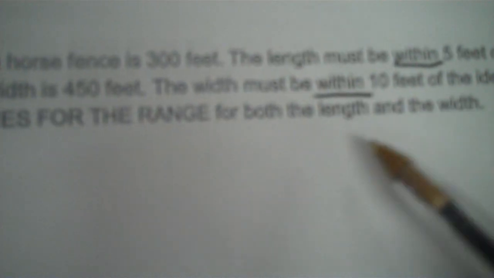Then the width. Well, the width is supposed to be 450, but we don't use the same variation. They gave me a different variation of 10. So 450 plus 10 is 460. 450 minus 10 is 440. So W, you put 440, 460, both less than, and with equals.